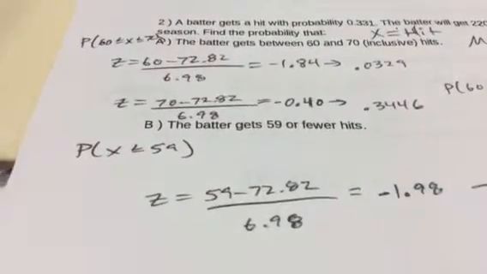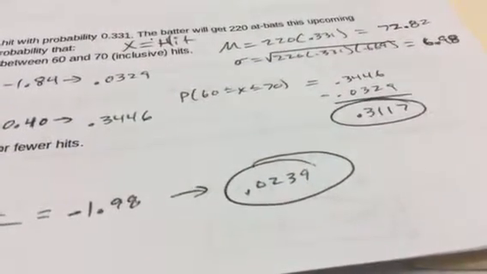The batter gets 59 or fewer hits. 59 minus 72.82. That's a z-score. 59 or fewer means I do keep that.